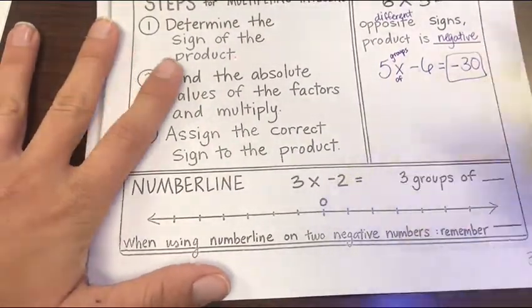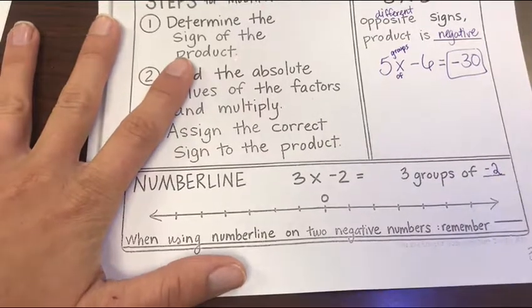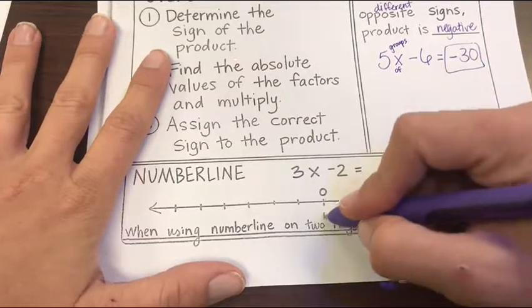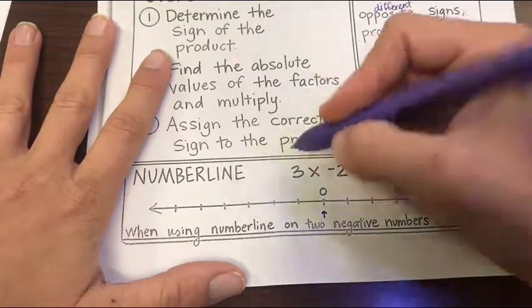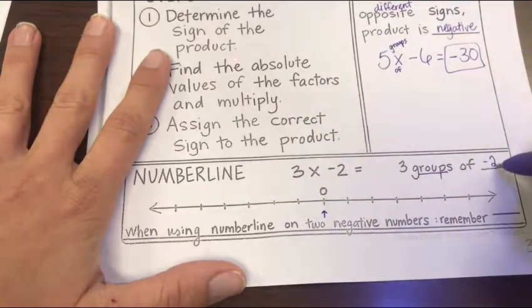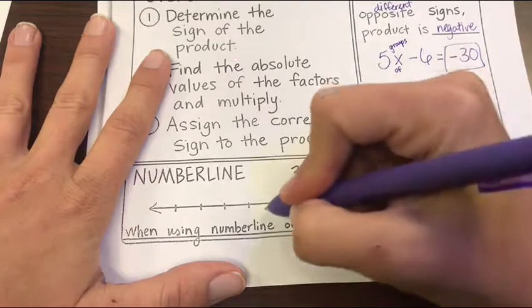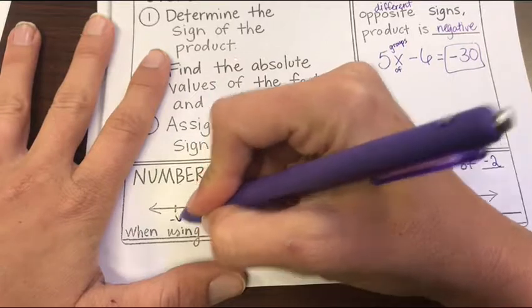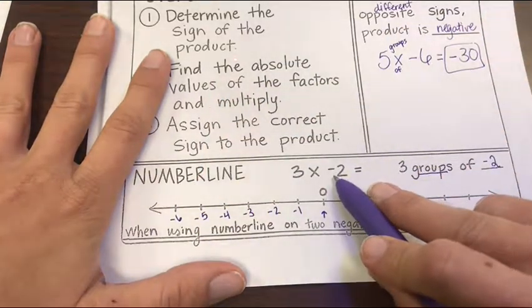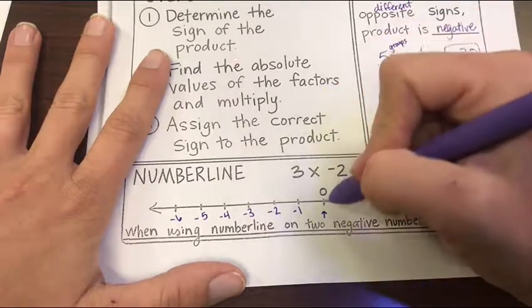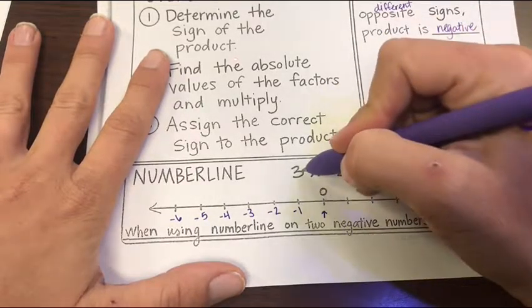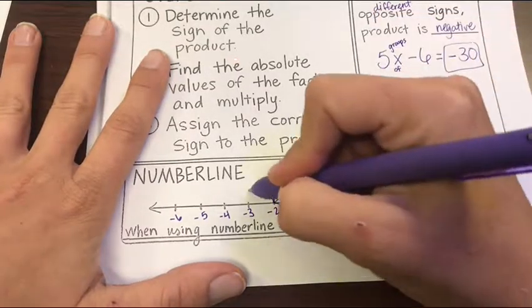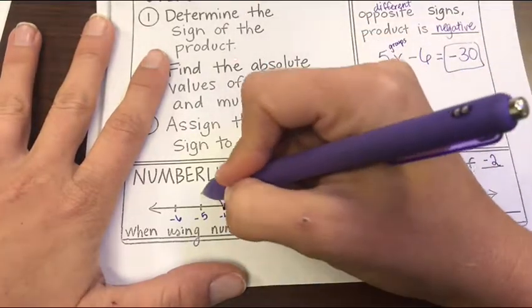Okay, so let's look at it on a number line. We have 3 times negative 2. That's 3 groups of negative 2. When you're showing multiplication on a number line, you always start at 0. So here's your start. You're going to move 3 groups of negative 2. We're going to number our number line on the negative side. So we're doing 3 groups, but the negative 2 is going to tell us in which direction to move. We're going to move to the left toward the negative side of the number line. So we're going to move negative 2, but we're going to do it 3 times. See, that was negative 2, another negative 2, and then another group of negative 2.